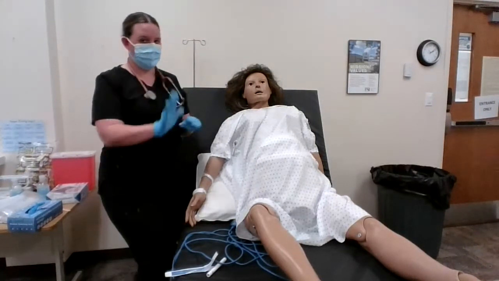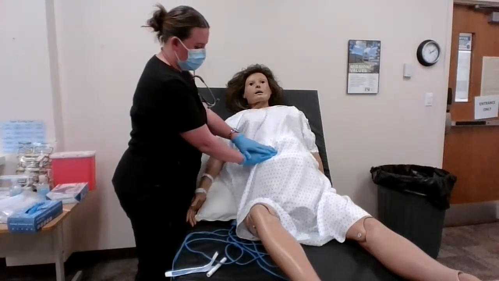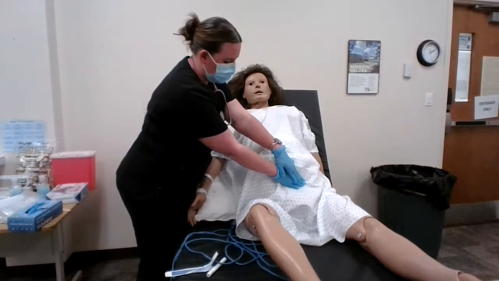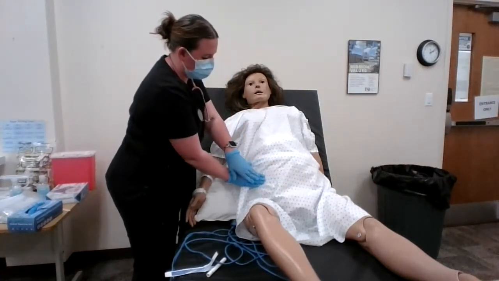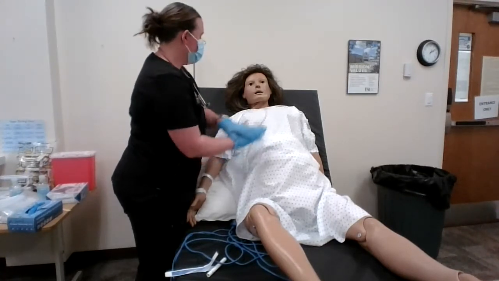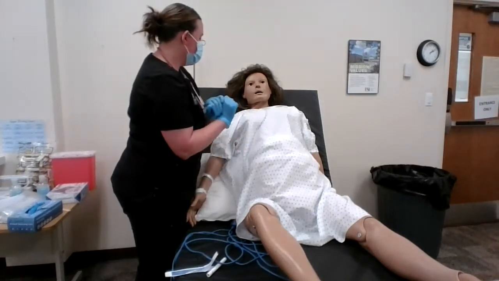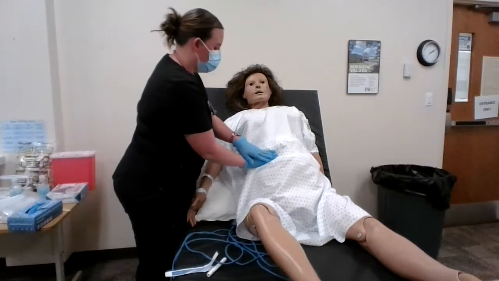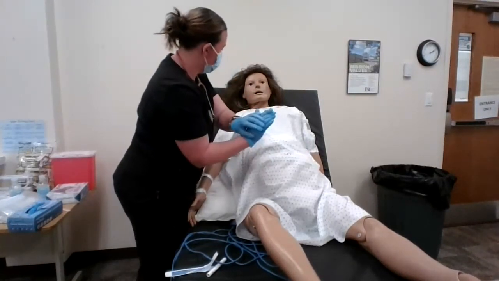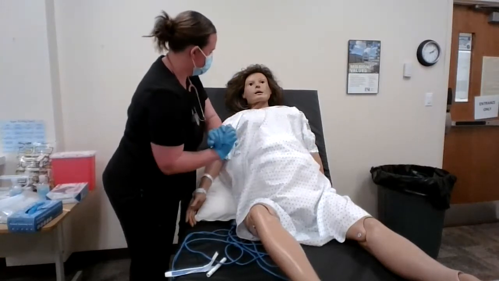Palpate the abdomen lightly in all 4 quadrants using the pads of your fingers. Assess for rebound tenderness by applying pressure to the abdomen and quickly removing your hand. Ask the patient if they experienced any pain. So I'm going to go ahead and press down. When I take my hands away, I want you to tell me if you feel any pain. Do you feel any pain? No. How about now? No. All right.